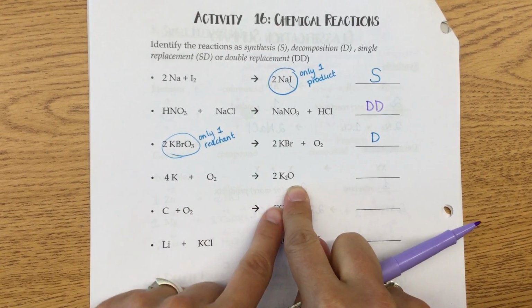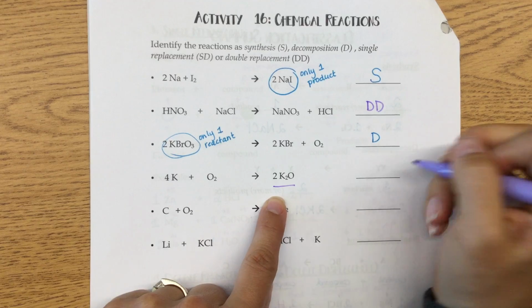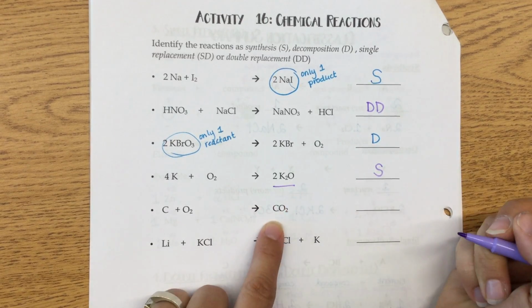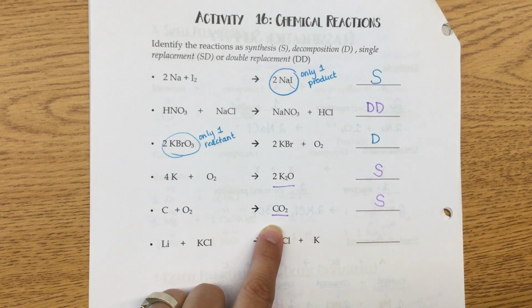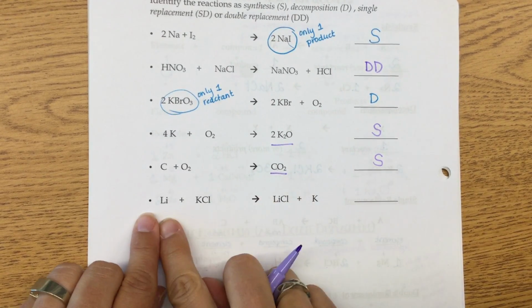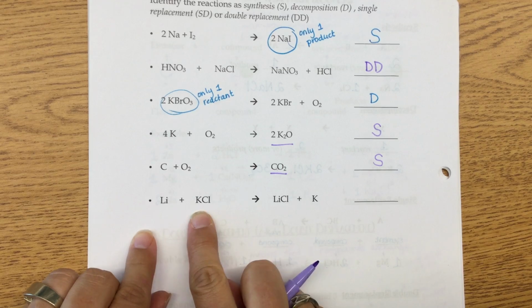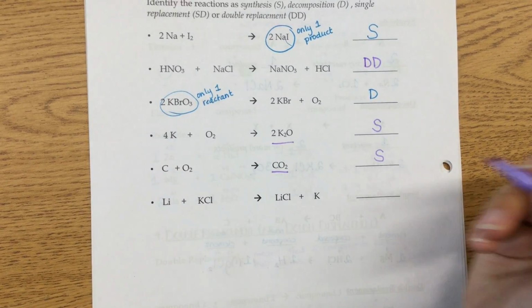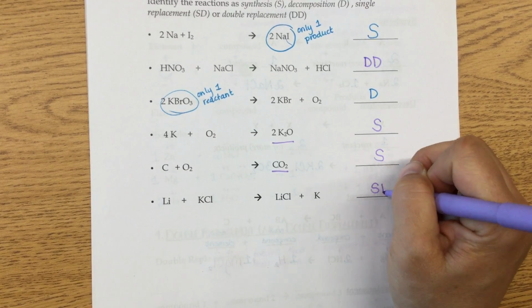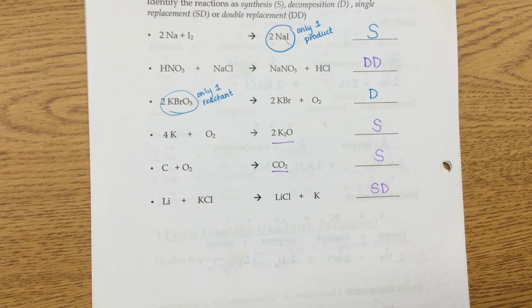Next one, look at this. Only one product, so that's an S. Another one, only one product, that's an S. And our last one, we have an element, compound, makes a compound plus an element. So this is single displacement. Right on, awesome job.